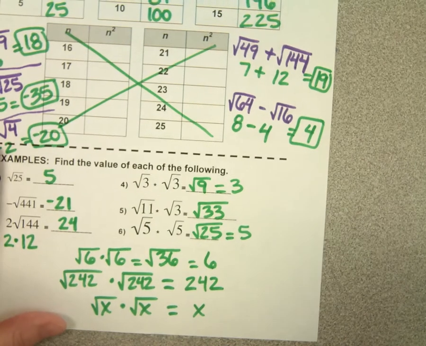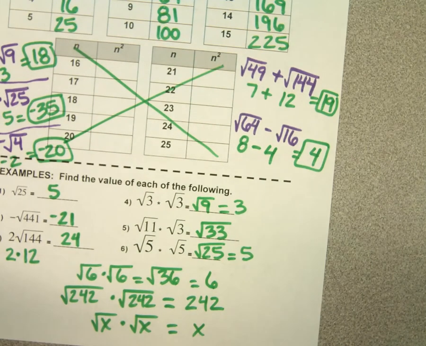So, two things I wanted you to get out of this, even though we haven't really seen an example. When you're multiplying, the numbers underneath don't have to be the same. When you're adding and subtracting, the numbers underneath do have to be the same. If they're not the same, you have to try to figure out something else.